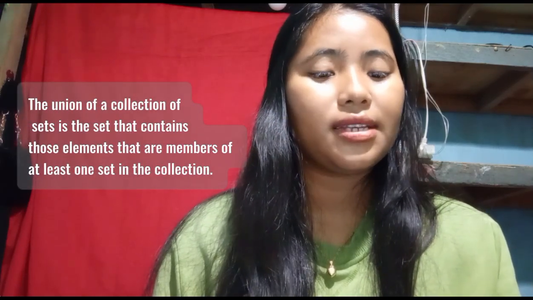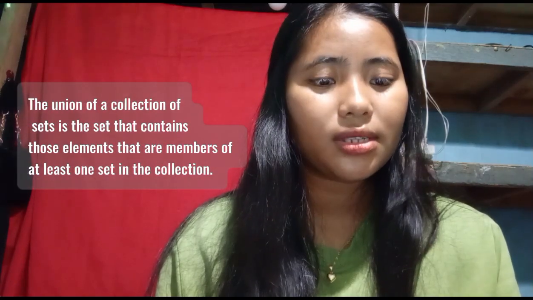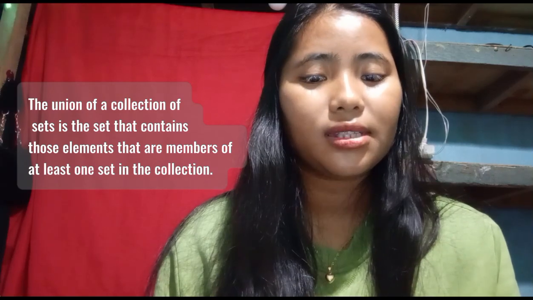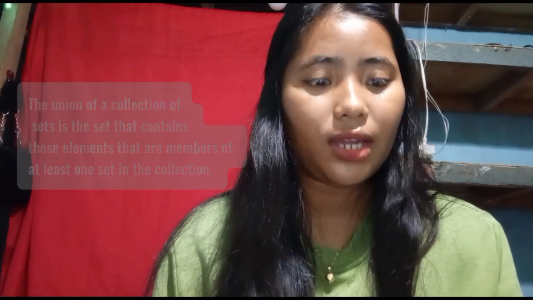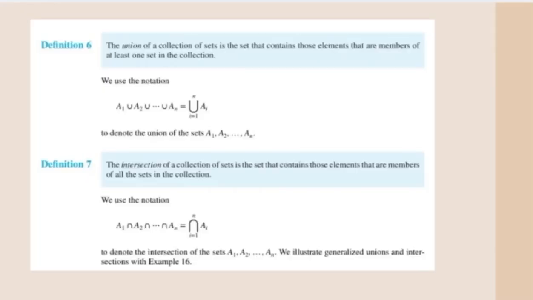We introduce these definitions. The union of a collection of sets is the set that contains those elements that are members of at least one set in the collection. We use the notation A1 union A2 union ... union An, equals the union from i equals 1 to n of Ai, to denote the union of the sets A1, A2, to An.